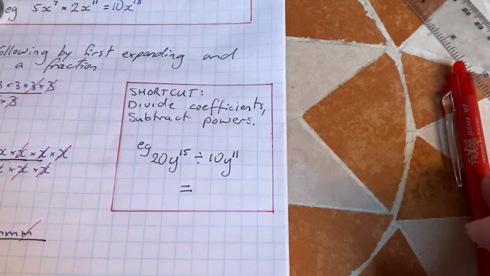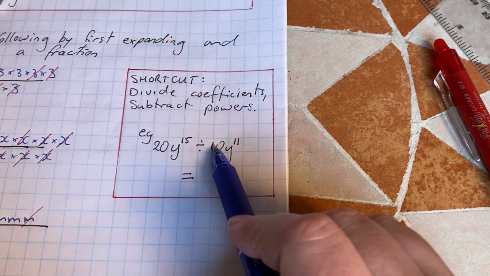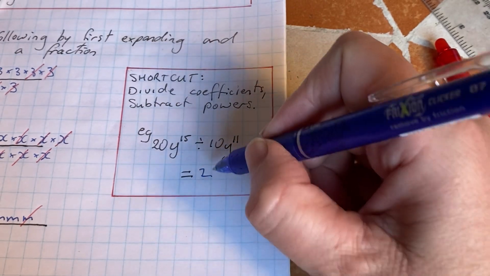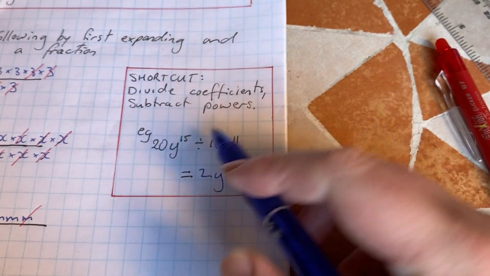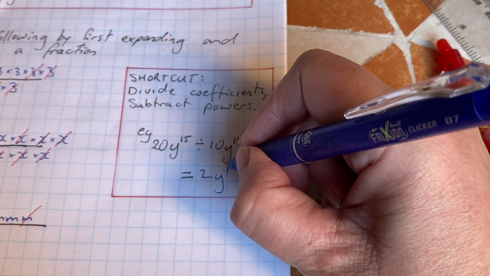So let's look at this one just using that shortcut. 20 divided by 10 is 2. We've got y as our base. 15 minus 11 is 4.